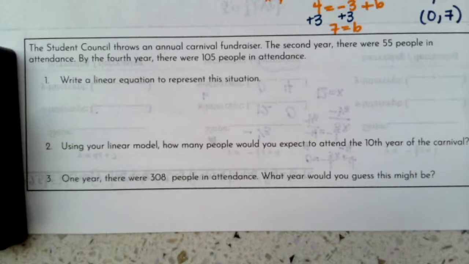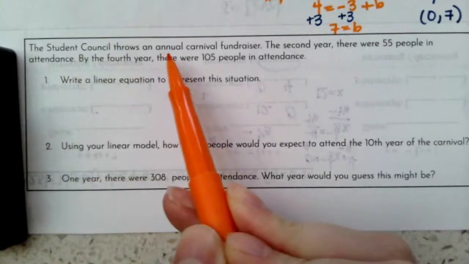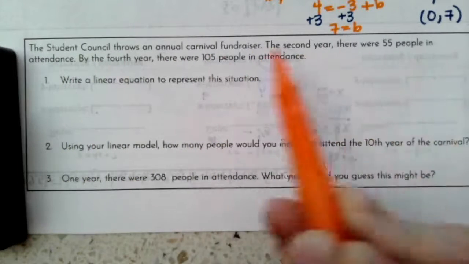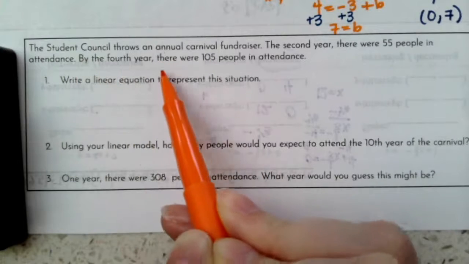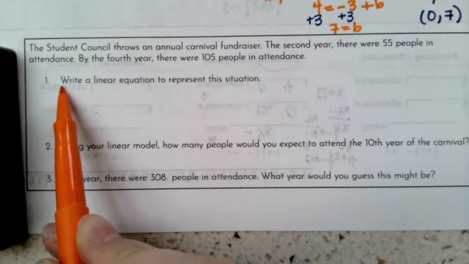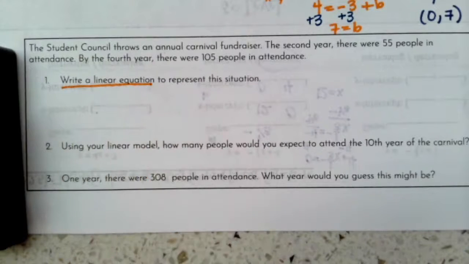In this problem, we are given a context. It says the student council throws an annual carnival fundraiser. The second year, there were 55 people in attendance. By the fourth year, there were 105 people in attendance. And our task is to write a linear equation.